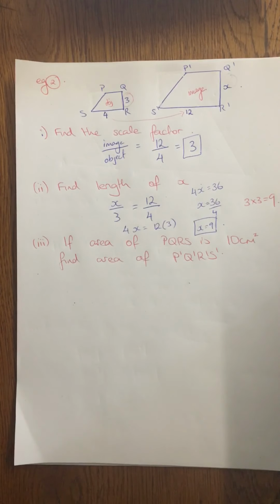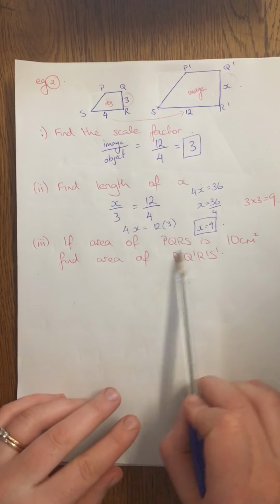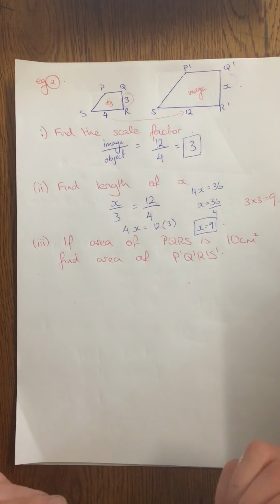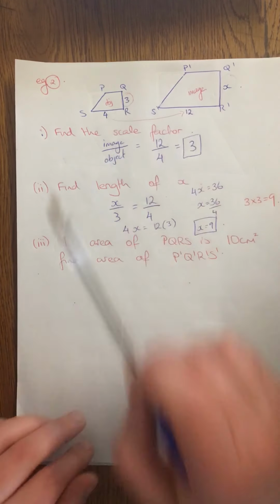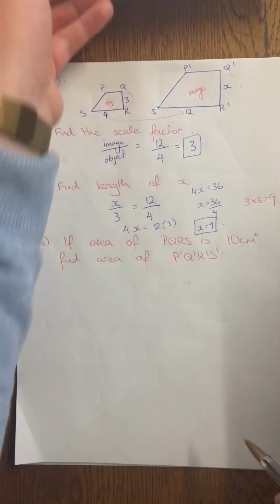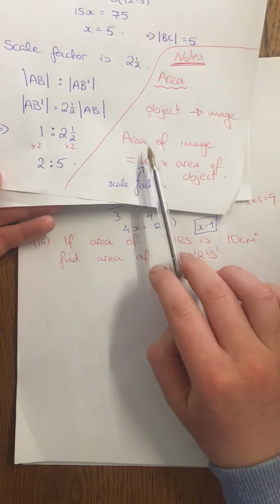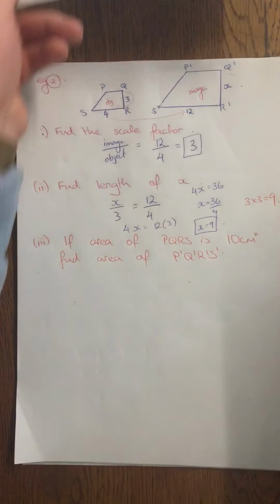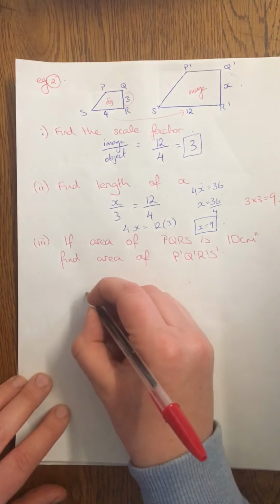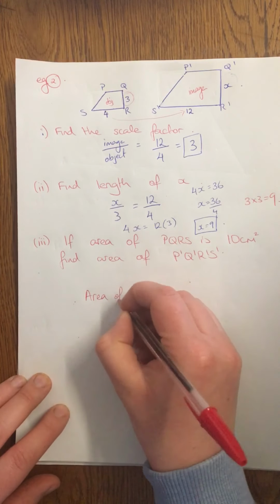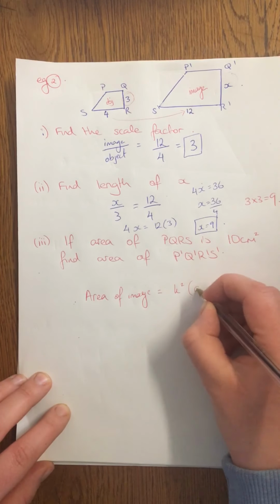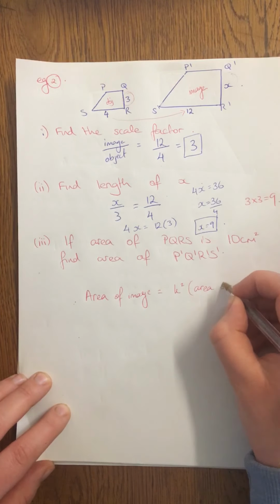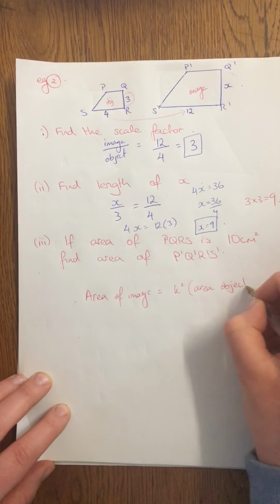Okay, last one now. So if the area of PQRS is 10 centimeters squared, which one is that? That's the original one there, the object. That's 10 centimeters squared. Find the area of this one. Okay, so going back to this here, I'm going to start off with that. Area of image is k squared times area of object. So I'm going to write that down first. So to get the area of image equals k squared times area of the object.